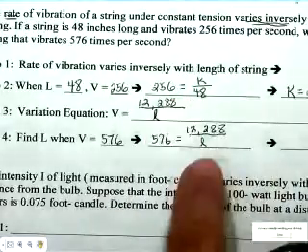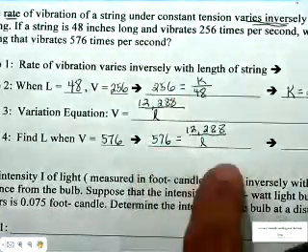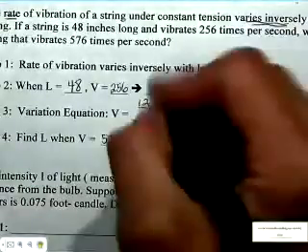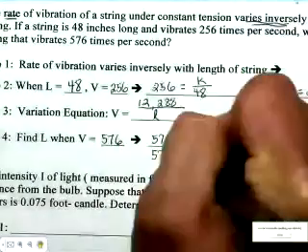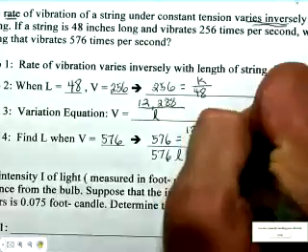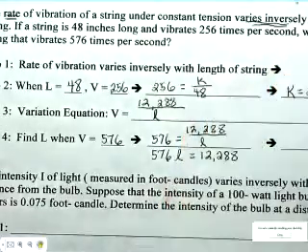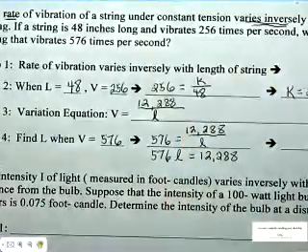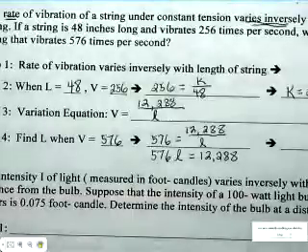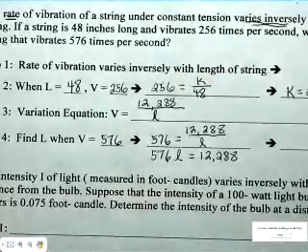So you multiply both sides by L, and you have 576L equals 12,288. And then what would you have to do to have the L by itself? Divide by the 576.